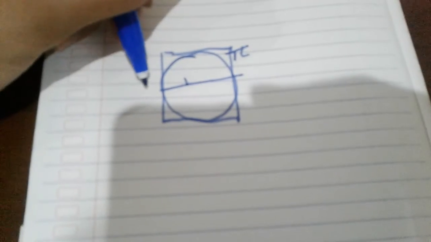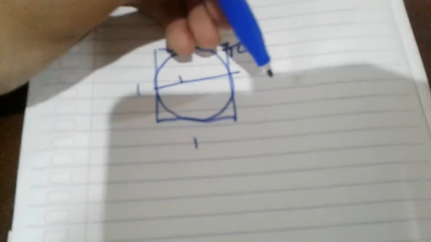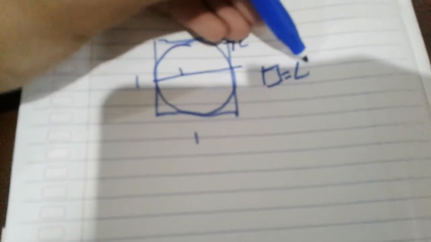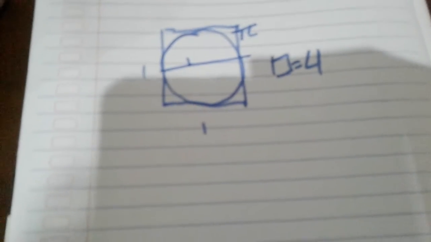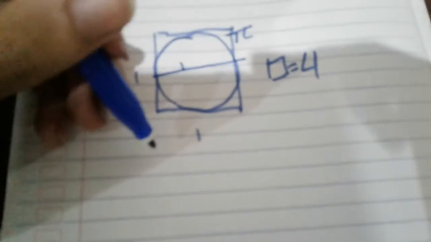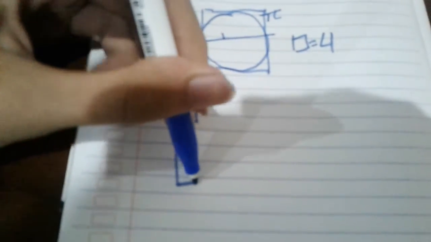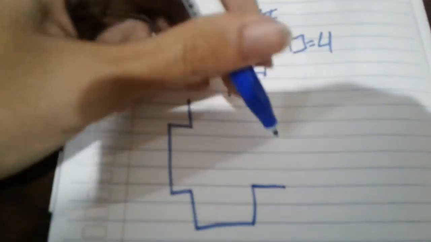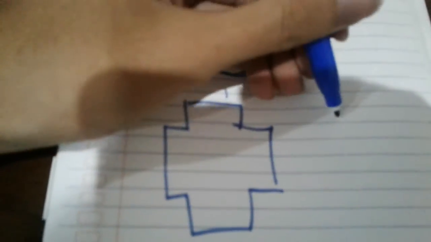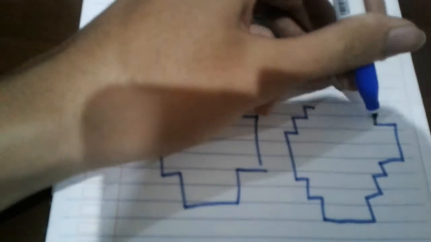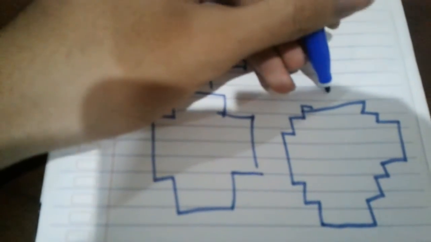So let's try to create a square around that circle, okay? Because both sides are equal to 1, the perimeter of that square would equal 4, right? The thing about squares is that if you cut the corners of a square, the perimeter doesn't change. You can cut it a million times and the perimeter would still equal 4.